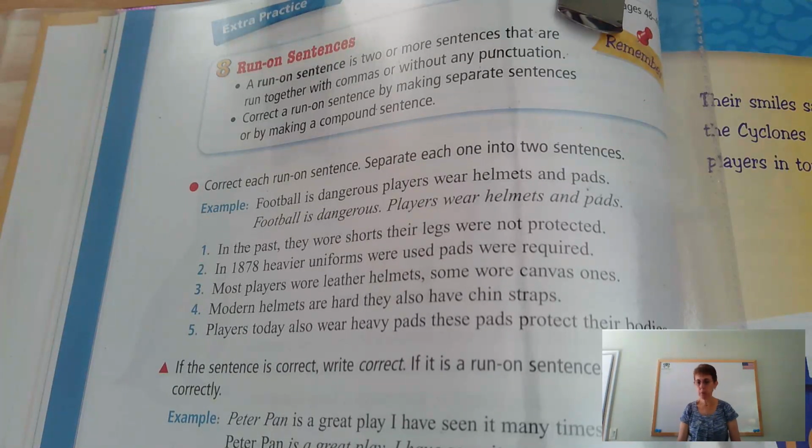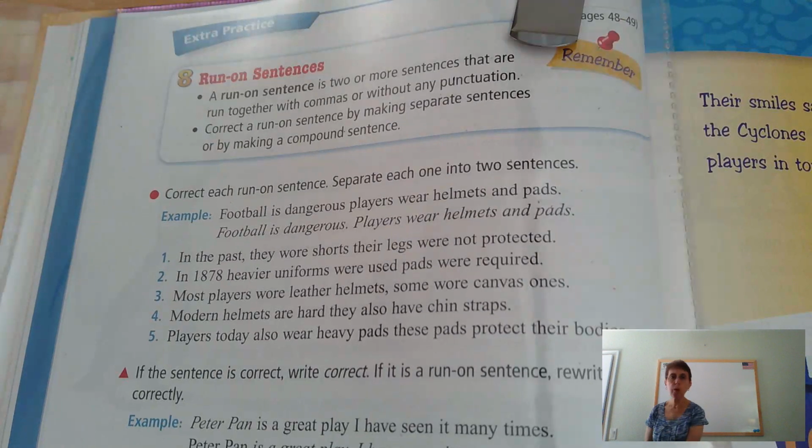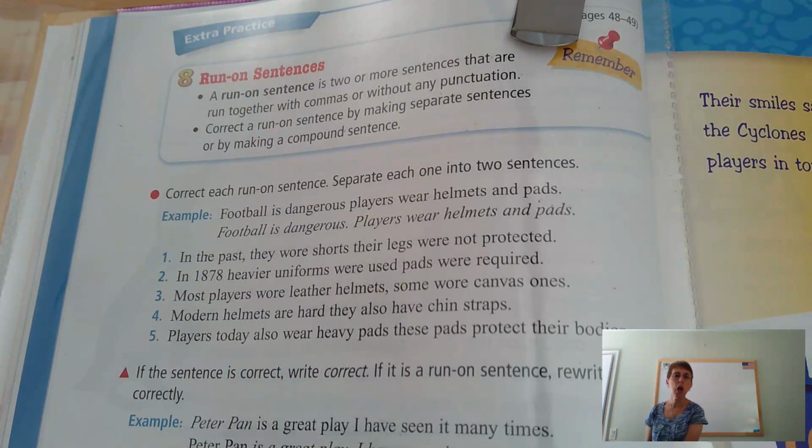We're going to begin by taking a look at run-on sentences, page 62 in your textbook. A run-on sentence is two or more sentences that are run together with commas or without any punctuation. Correct a run-on sentence by making separate sentences or by making a compound sentence.